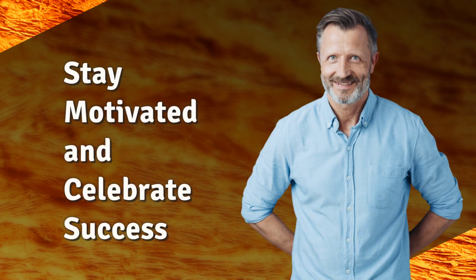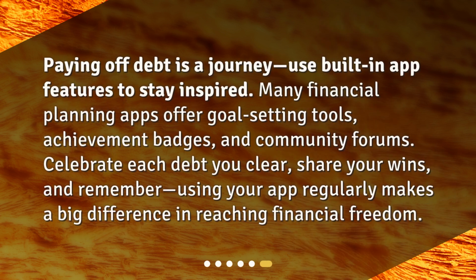Stay motivated and celebrate success. Paying off debt is a journey. Use built-in app features to stay inspired. Many financial planning apps offer goal-setting tools, achievement badges, and community forums. Celebrate each debt you clear, share your wins, and remember, using your app regularly makes a big difference in reaching financial freedom.